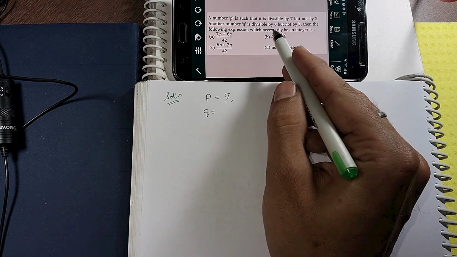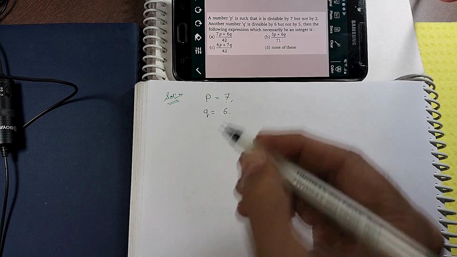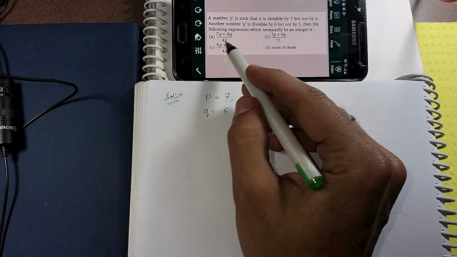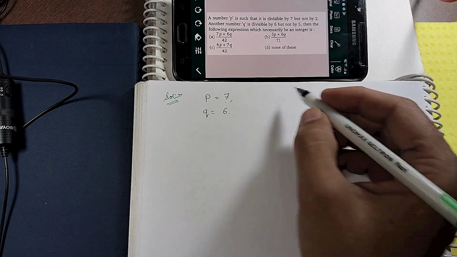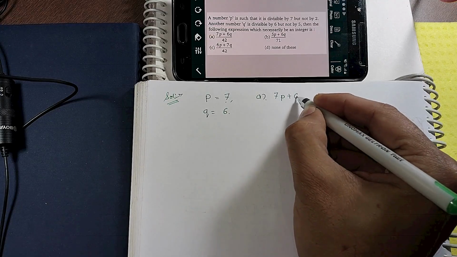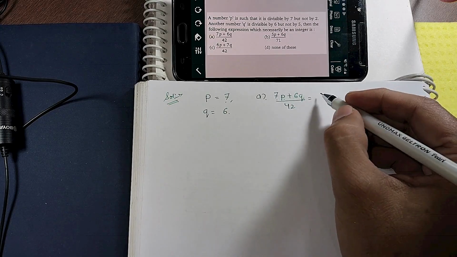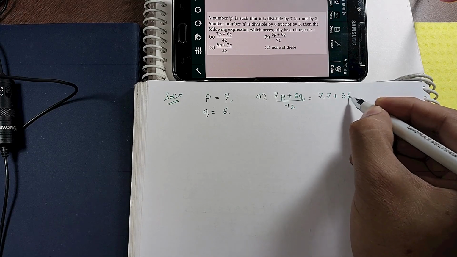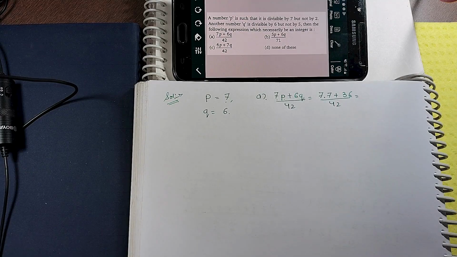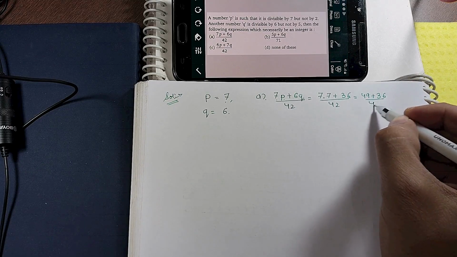For Q, it must be divisible by 6 but not by 5. So minimum value I can take for Q is 6. Now I need to find out of these options which will necessarily be an integer. Now taking the first option, that is 7P plus 6Q divided by 42. So this will be 7 into 7 plus 6 into 6, 36, divided by 42. So this is equal to 49 plus 36 divided by 42.